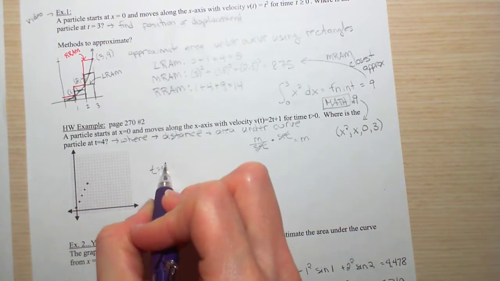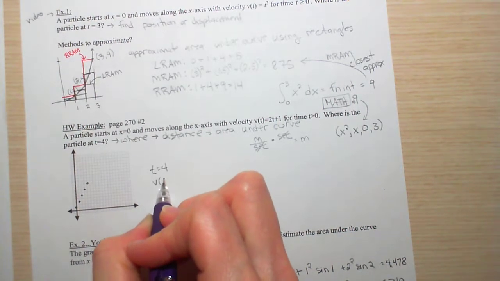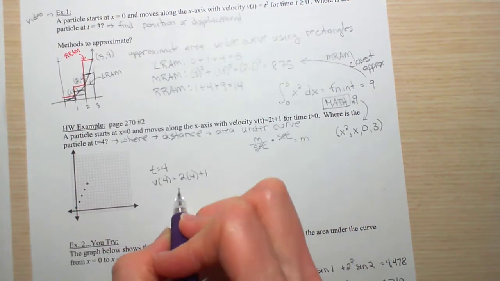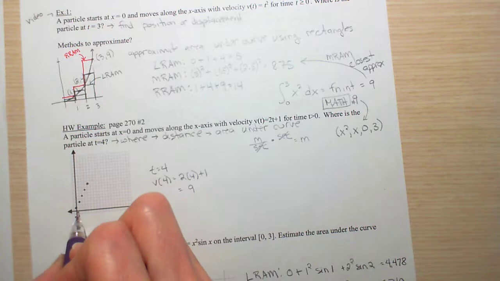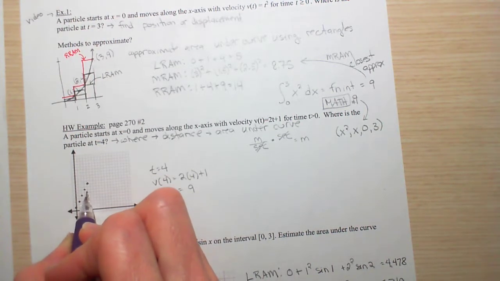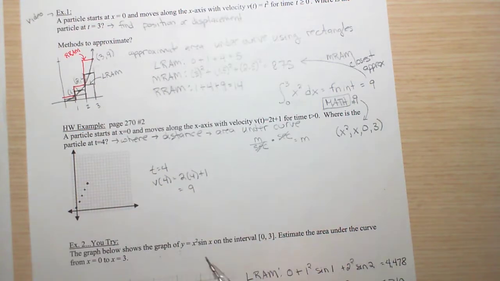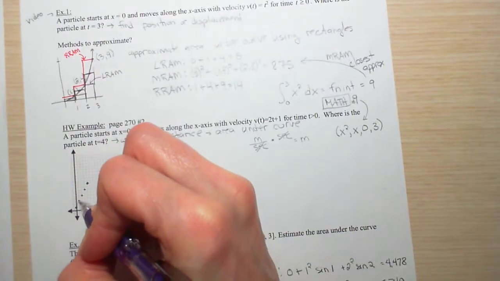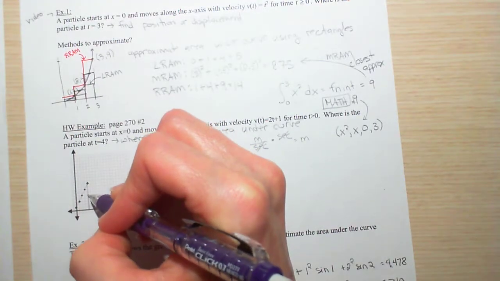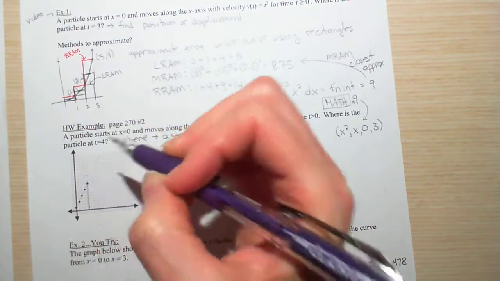So when t equals 4, v of 4 would be 2 times 4 plus 1, so that would be 9. So over 1, 2, 3, 4, up 1, 2, 3, 4, 5, 6, 7, 8, 9. Okay, so that's that point right there. So this is the area under the curve that I am looking for.